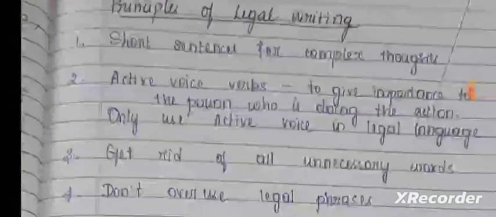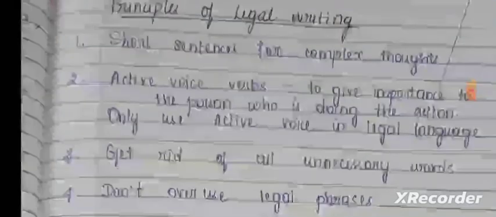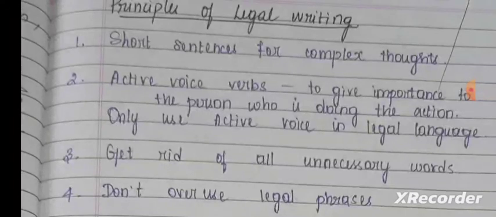Next, use active voice verbs. To give importance to the person who is doing the action, use only active voice, not passive voice, in legal language. Third, get rid of all unnecessary words. Make it simple.